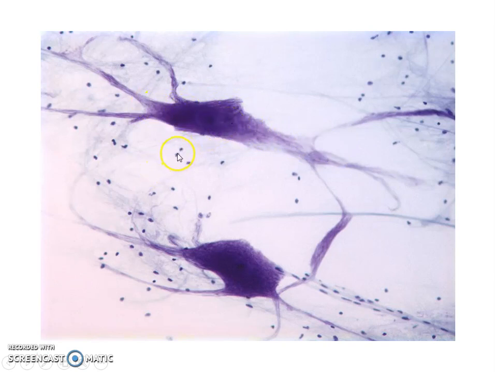In addition, we're going to have these other tiny little cells that are going to be surrounding the neurons. These are called neuroglial cells. But for this test, for test number 1, just be able to recognize this as a neuron and the tissue as nervous tissue.